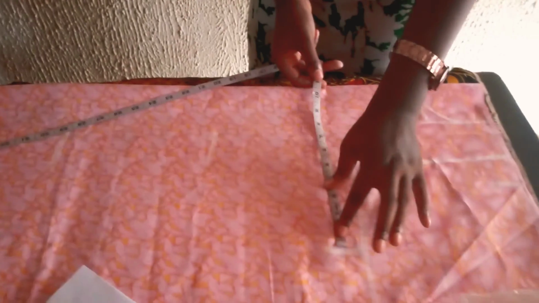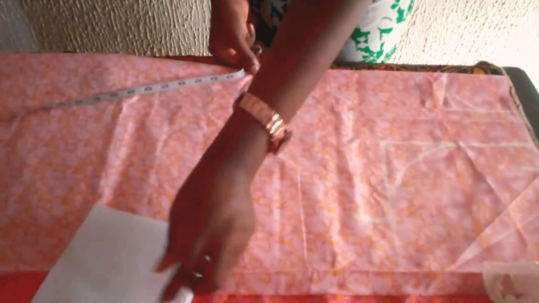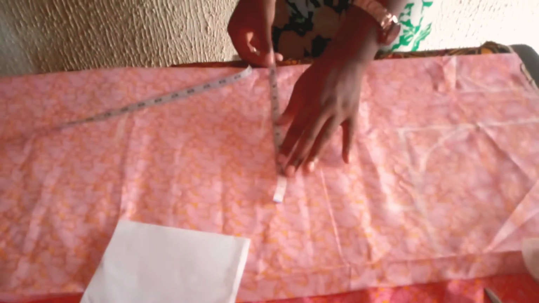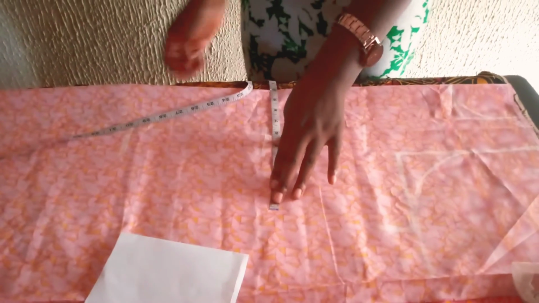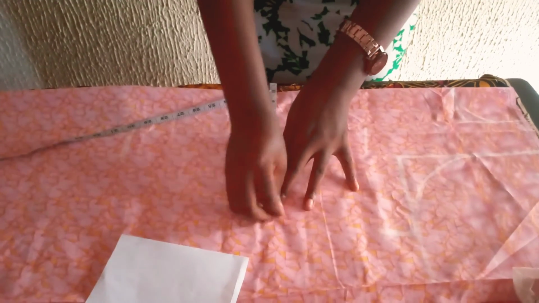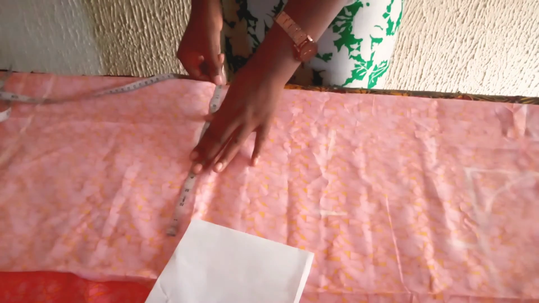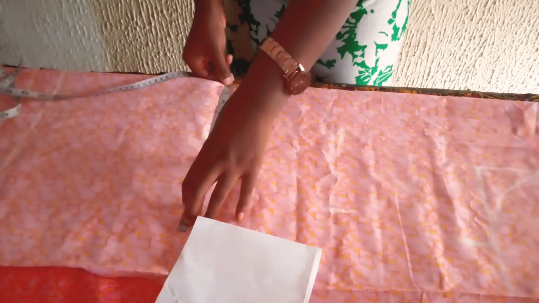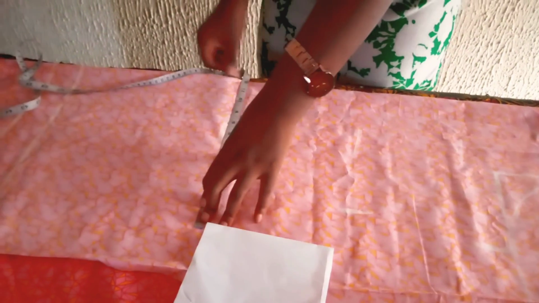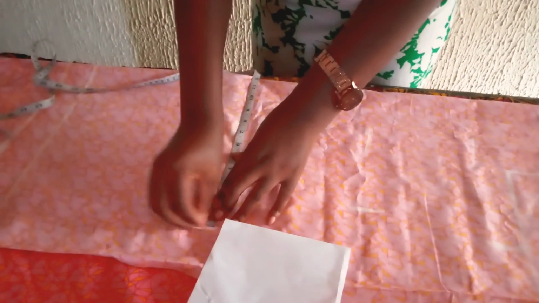To our bust, we've already gotten 11. To our waist, the waist we have here is 10. After adding allowance and everything, we have 10 inches. For the hip, we have 12 inches. Remember, we've added our allowance. So we have 12 inches.